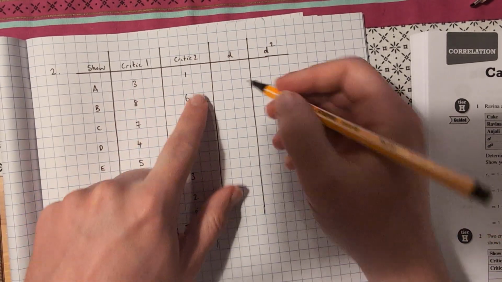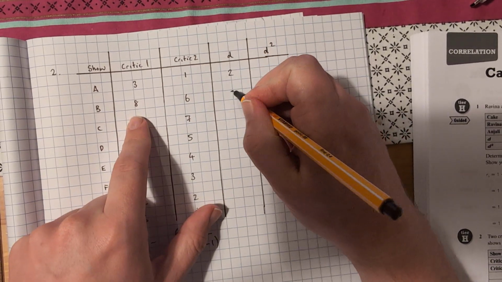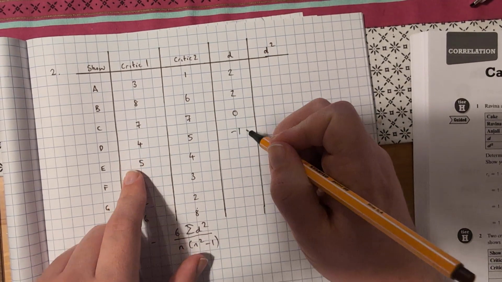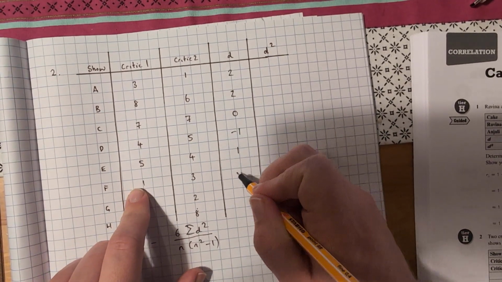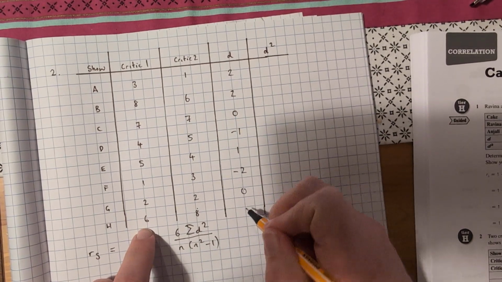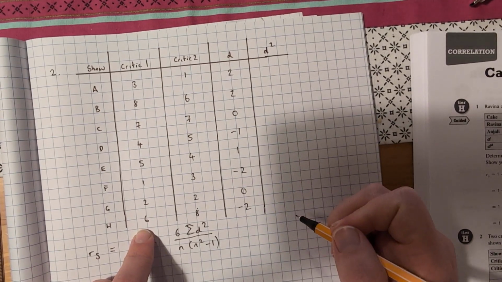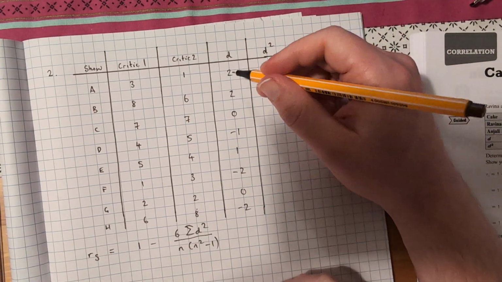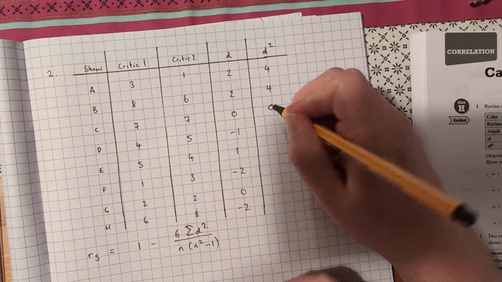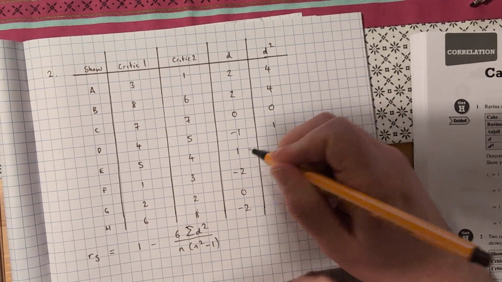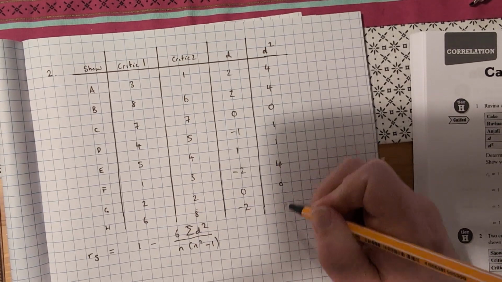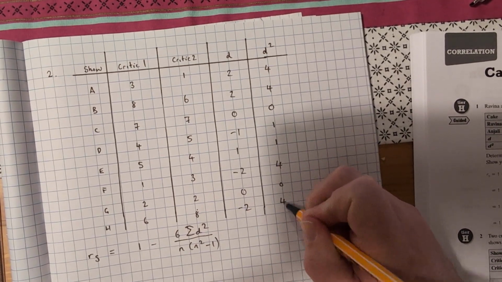So 3 take away 1 is 2, 8 take away 6 is 2, 7 take away 7 is 0, 4 take away 5 is negative 1, 5 take away 4 is 1, 1 take away 3 is negative 2, 2 take away 2 is 0, and 6 take away 8 is negative 2. Now I work out the differences squared. 2 squared is 4, 2 squared is 4, 0 squared is 0, negative 1 squared is 1, 1 squared is 1, negative 2 squared is 4, 0 squared is 0, and negative 2 squared is 4.